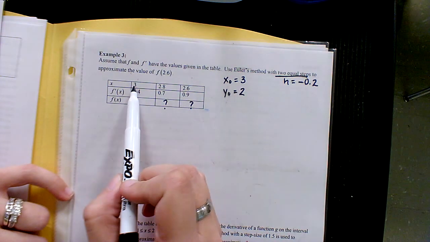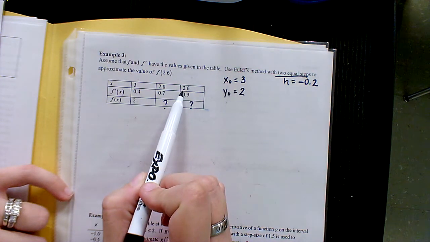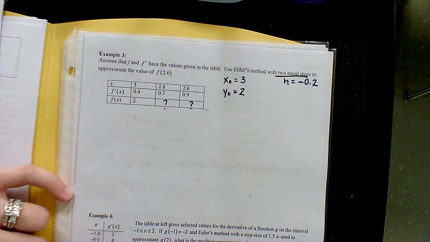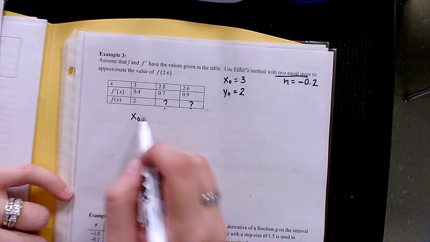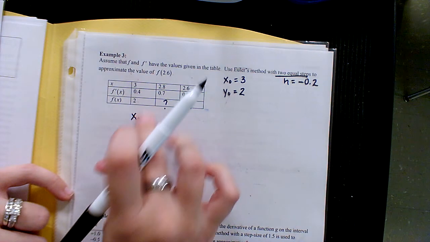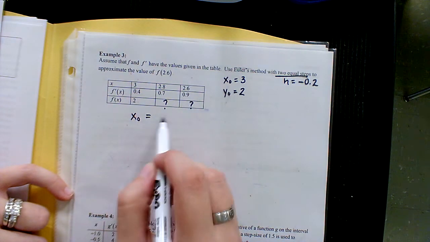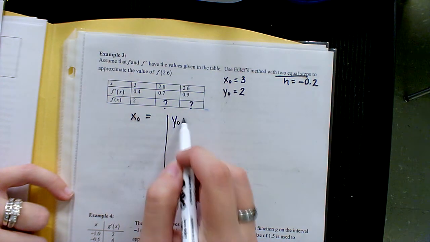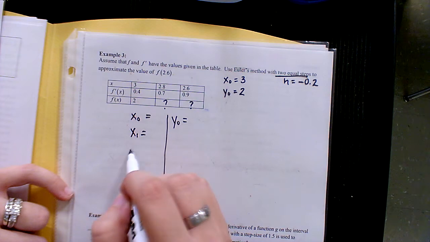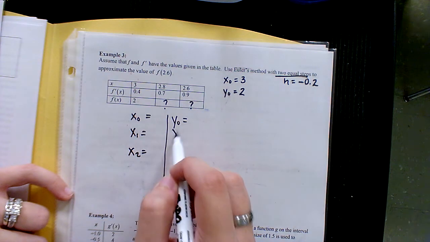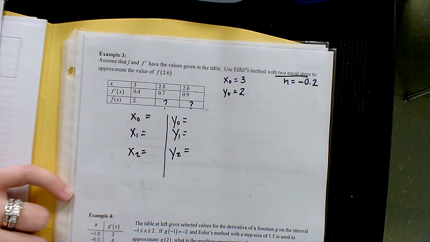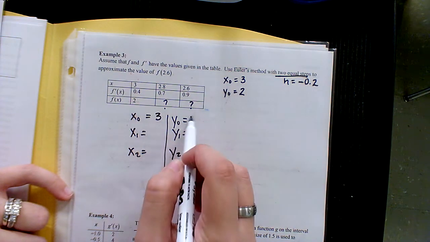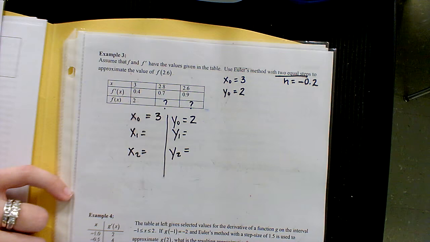All right, so we're starting at 3. Notice how we want to go to 2.6, so we're going kind of backwards on a number line, so our step would have to be negative. Okay, so let's go ahead and maybe we'll set up our table. You don't have to do this if you don't want to. It just helps me to keep everything organized. If we're doing 2 equal steps, we're going to need 2 more x and y coordinate values besides the 3 and the 2 that we started with.